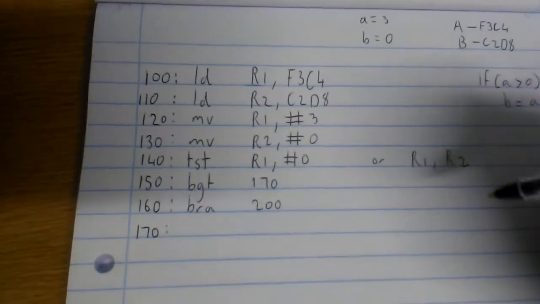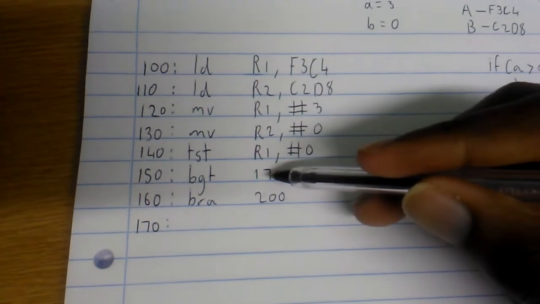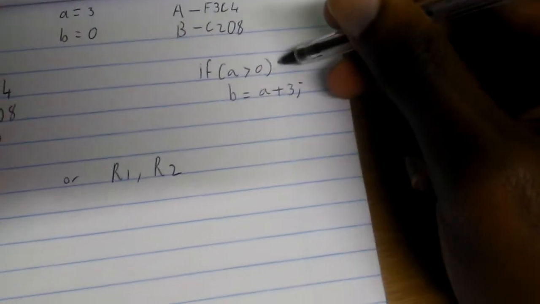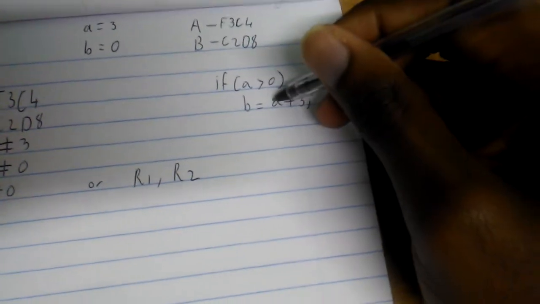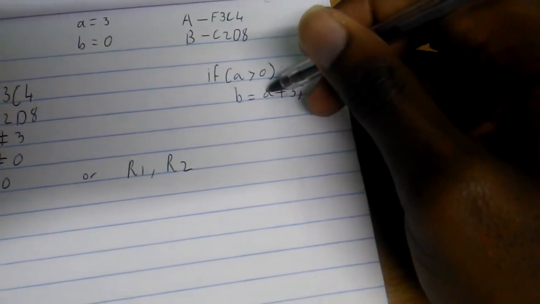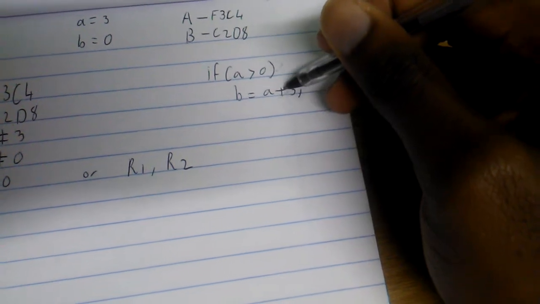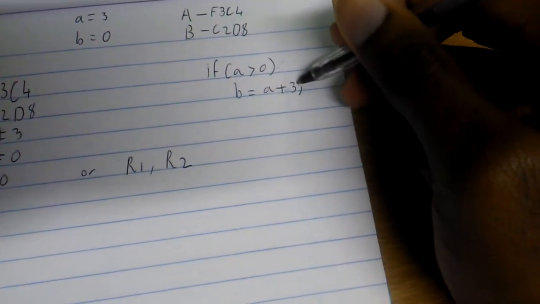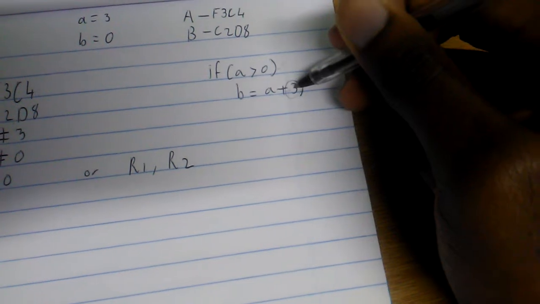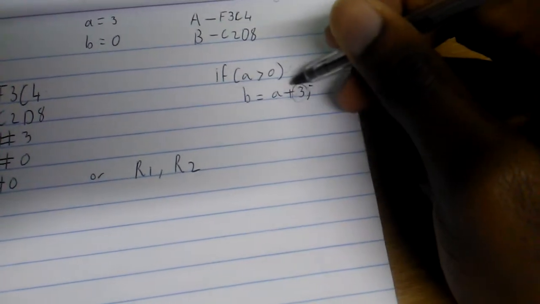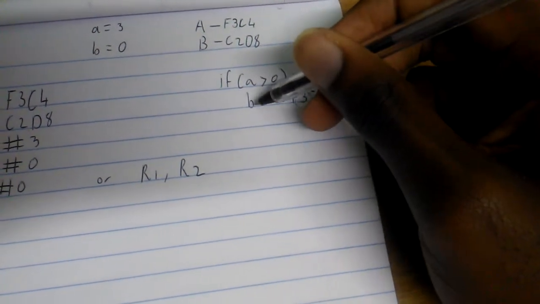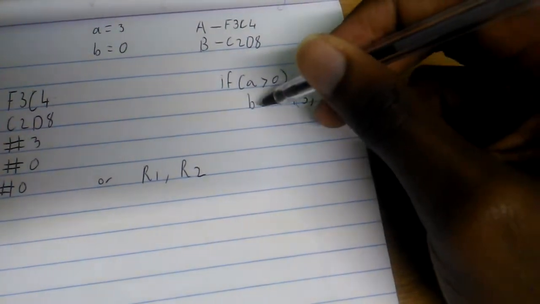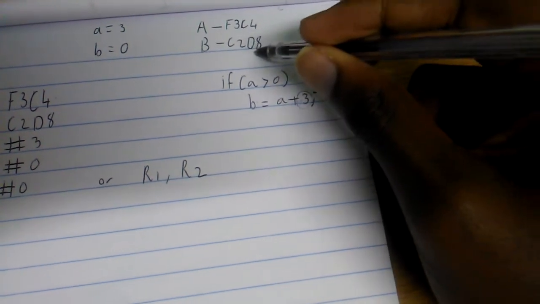greater than 0. So here, if this is true, then we can go from our condition to our math statement, which is like this. You know that R1 is our A, and also we have to use the add command, and also we have to use the value 3. We add all of that together and we assign that value into R2, which is the new B, and then store B back into the main memory, which is that right there.